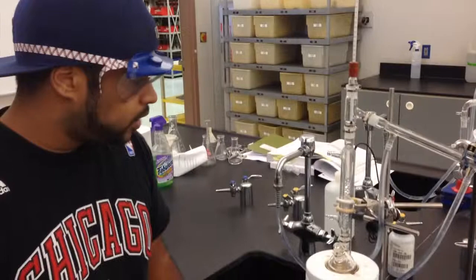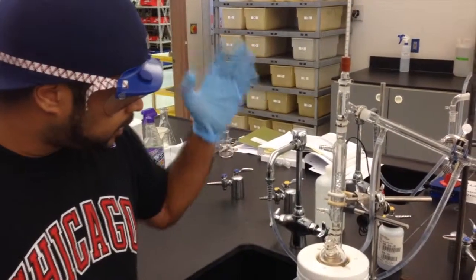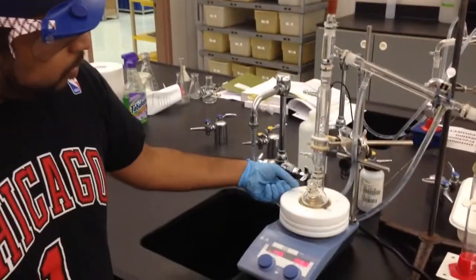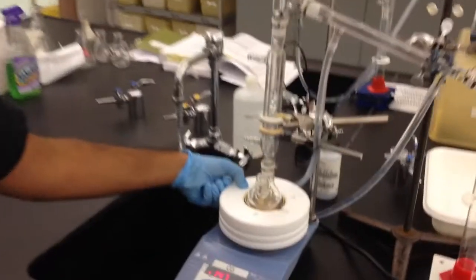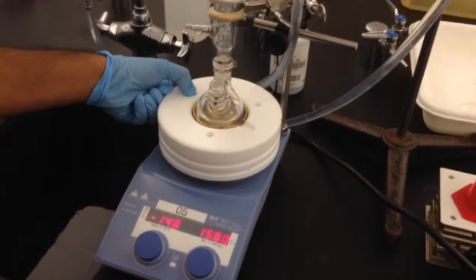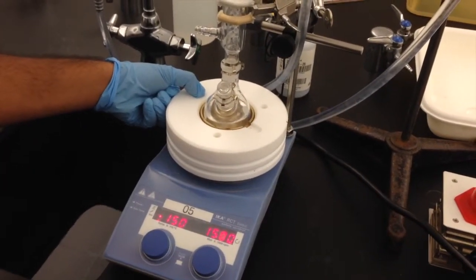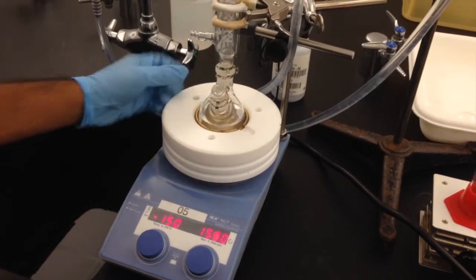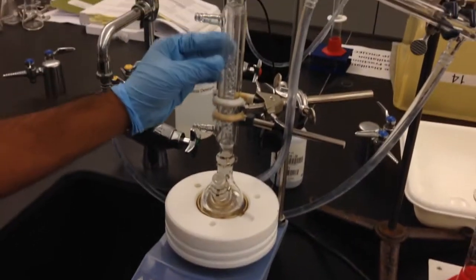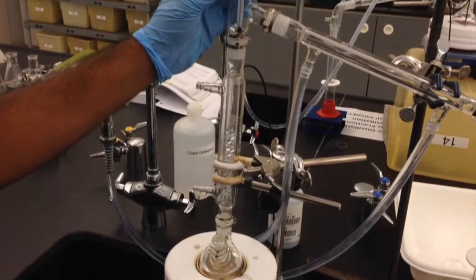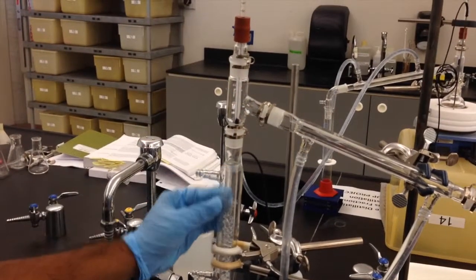All right, so much like the simple distillation, we're running the apparatus exactly the same way. The rotation of the magnetic stir bar here makes sure that the temperature of the molecules of the compound stays exactly the same. It's going to be evaporating through the fractional column, much like the simple distillation, but instead of going directly through, you're going through the fractional column.